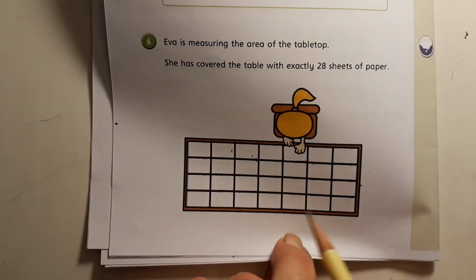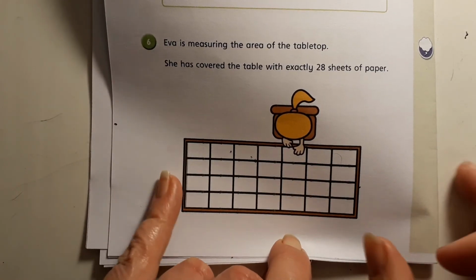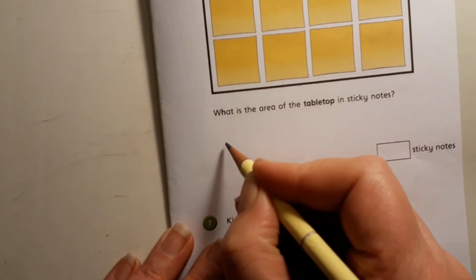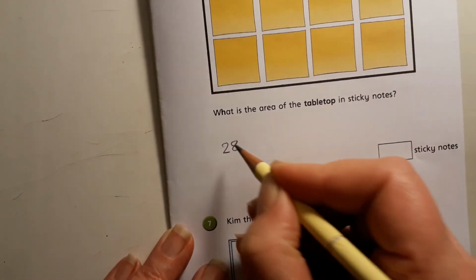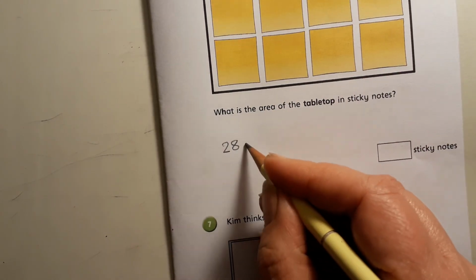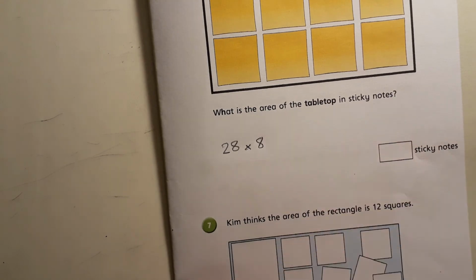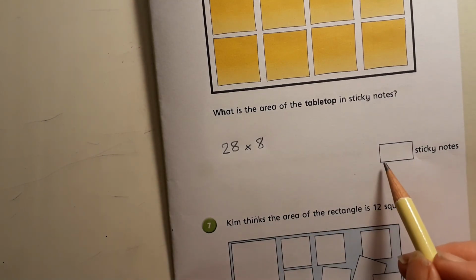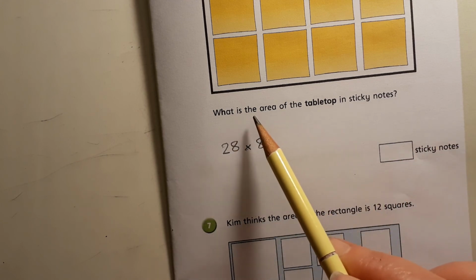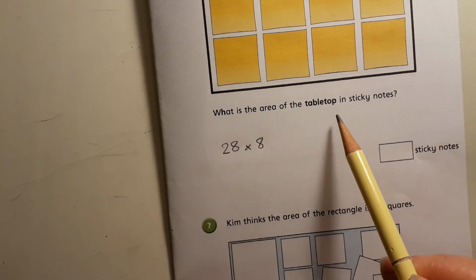So we need to remember that there were 28 sheets of paper, and each piece of paper is going to have 8 sticky notes. So how many sticky notes will cover the area of the tabletop?